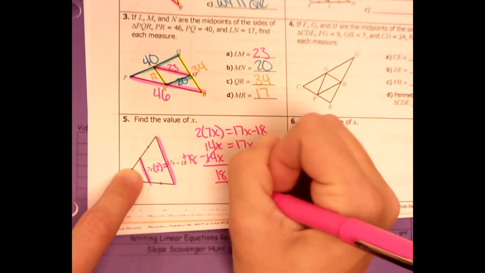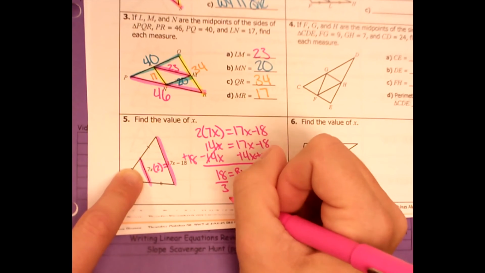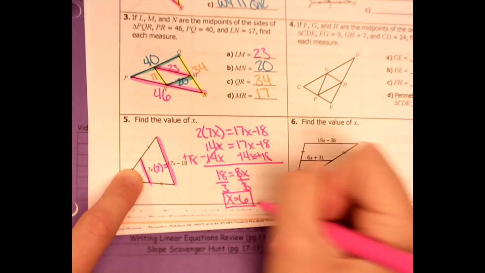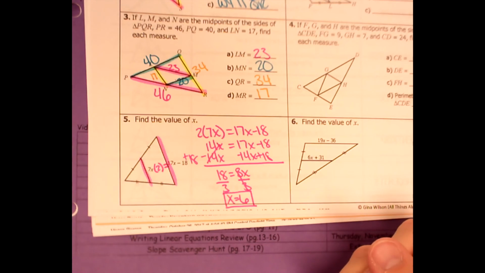3x. Divide both sides by 3. X is equal to 6. Then if they asked you for any of the lengths, you would just substitute it in.